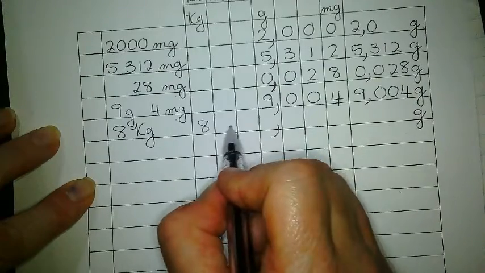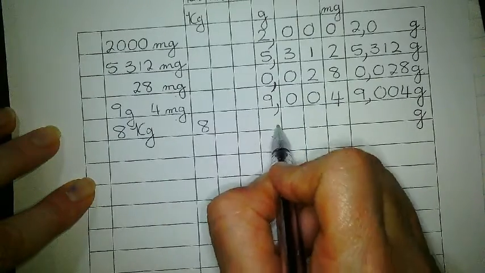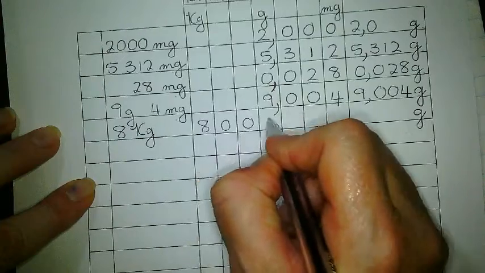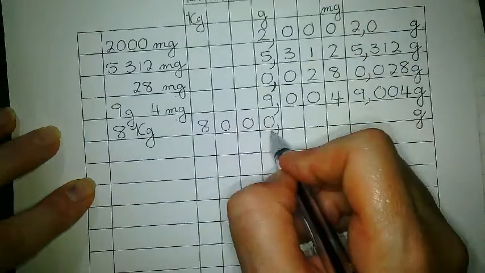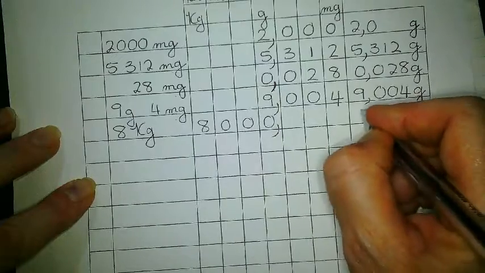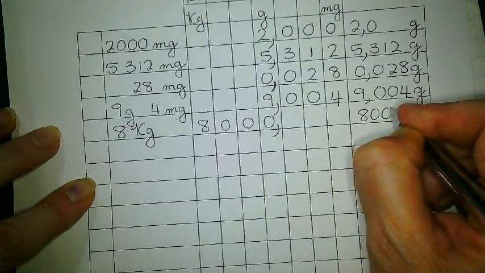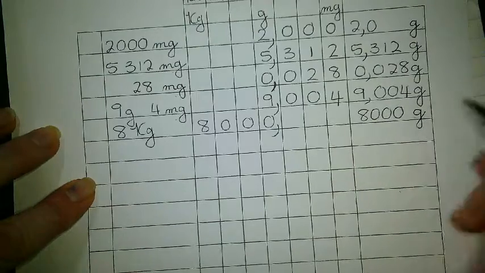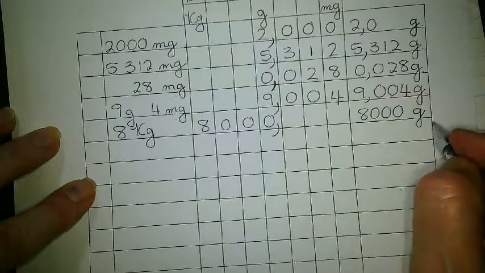Now there's gaps from the 8 to the comma that we have to fill up with zeros because we need to get to the unit of grams. So you can either leave it like this, so write it as 8,000 gram, or you can write comma 0. The answer is going to be exactly the same. Right.